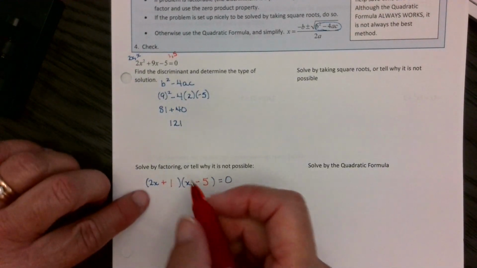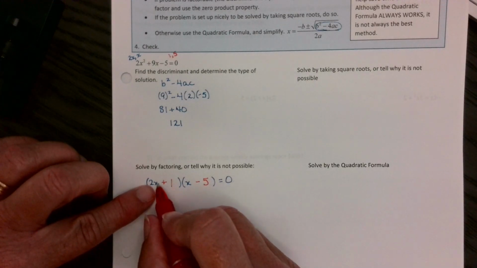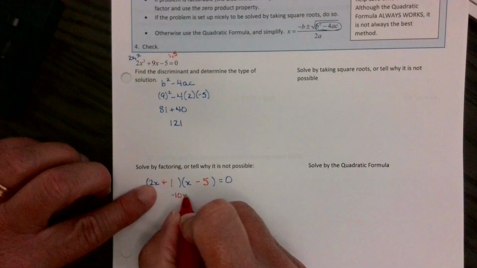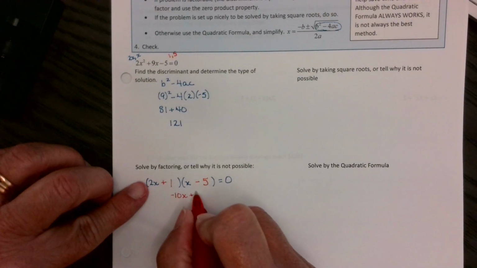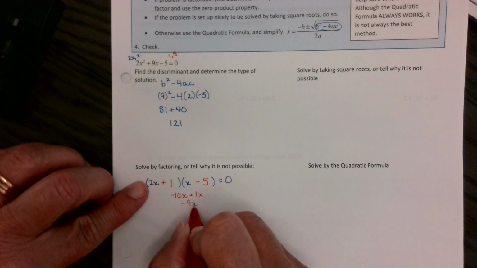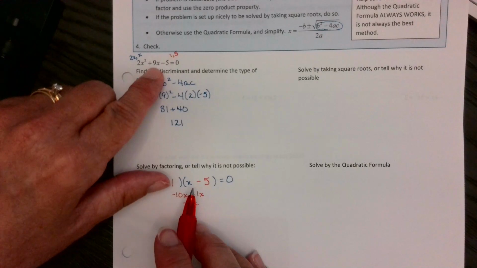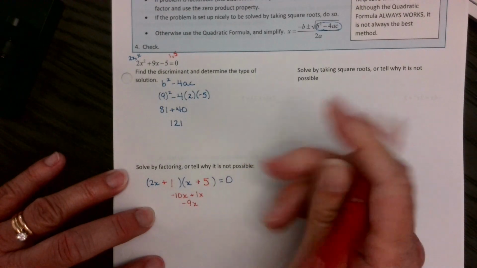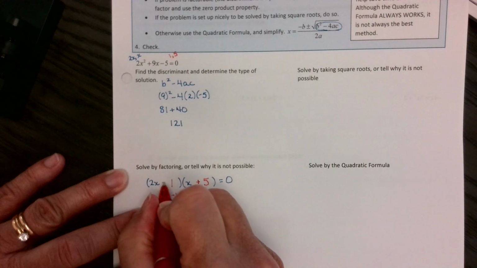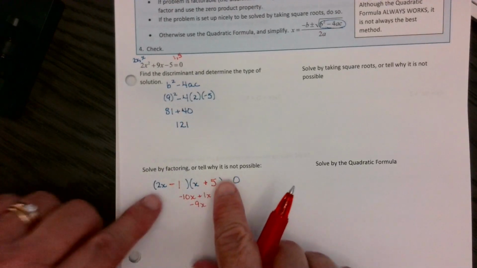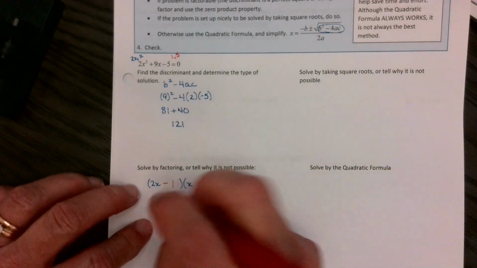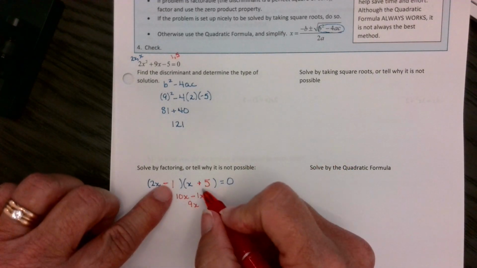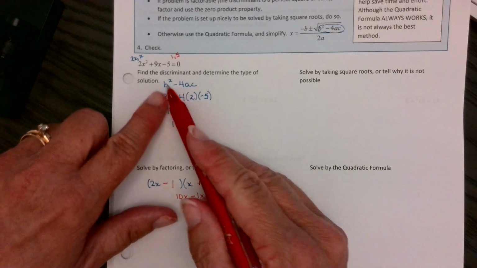Now I'm going to check by doing FOIL. 2x times x is 2x squared. 2x times negative 5 is negative 10x. 1 times x gives me a positive 1x. Well, that gives me negative 9x. I need it to be a positive 9. So what is wrong with it? It's the sign. So I am going to switch the signs. I'm going to put the plus here and I'm going to put the minus here. Don't change the numbers, just change the signs. Positive 10x, negative 1x. That now gives me a positive 9x. So I know that's how it factors, and then negative 1 times 5 gives us that negative 5.